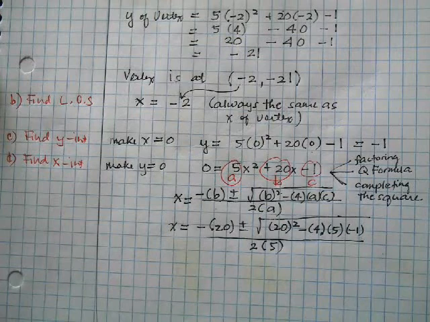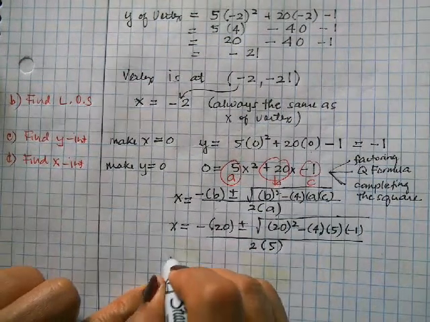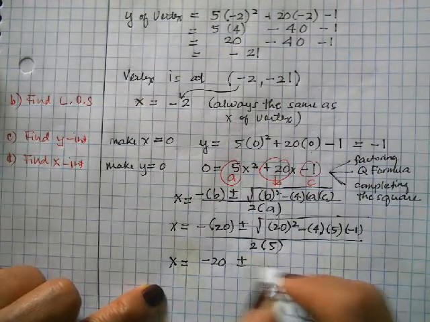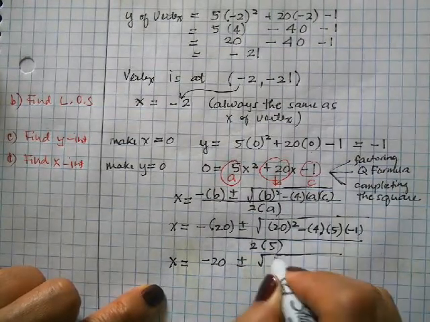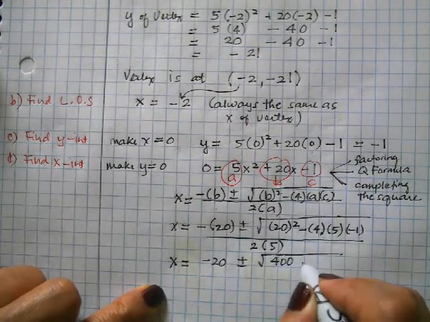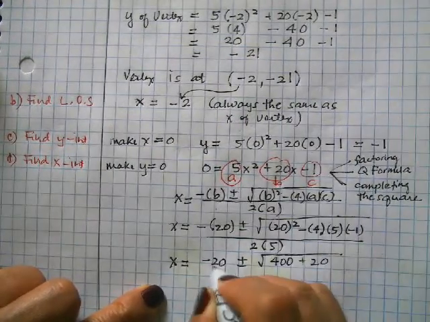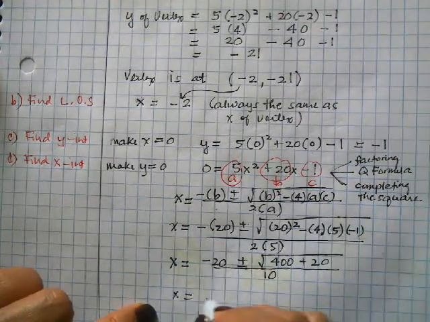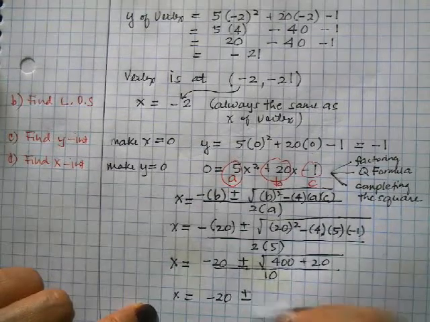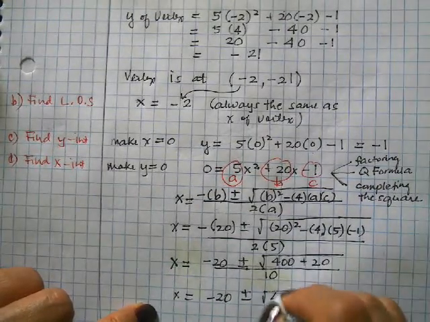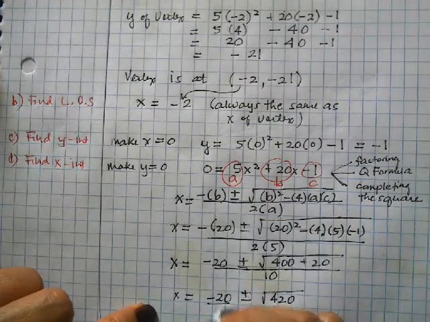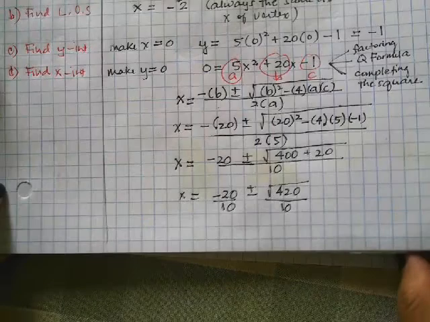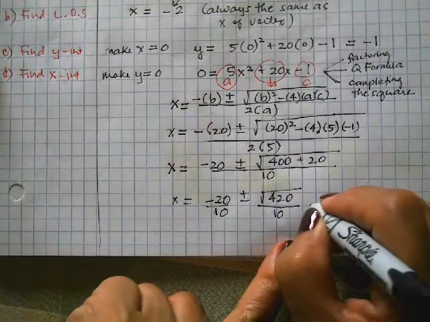Alright, let's just calculate this. This is just all calculation work. So -20 plus and minus the square root of 400, 20 squared, plus 20, all over 10. Let's simplify. Negative 20 plus and minus the square root of 420 over 10. Let's simplify that. Use your radicals. Simplify the square root of 420.